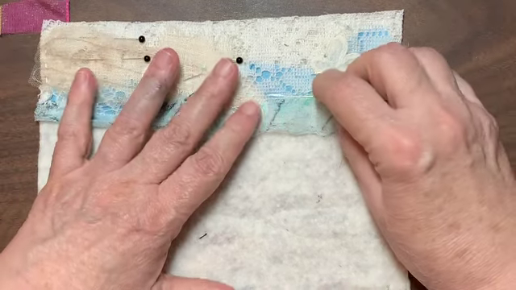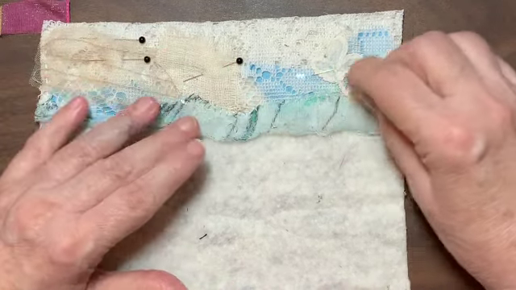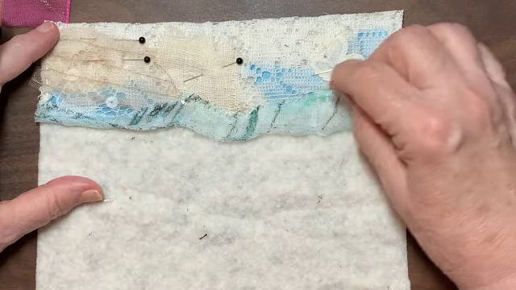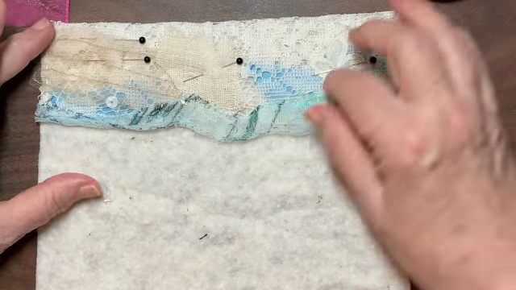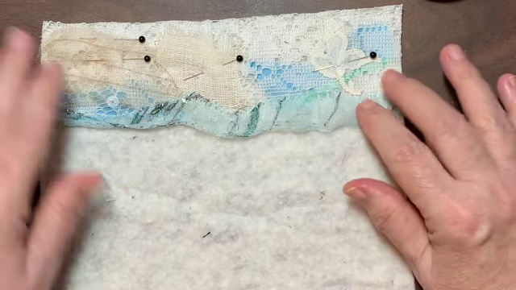So now I will load up my needle and I will continue to stitch on this area, and then I'll come back.